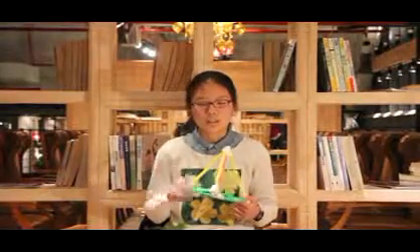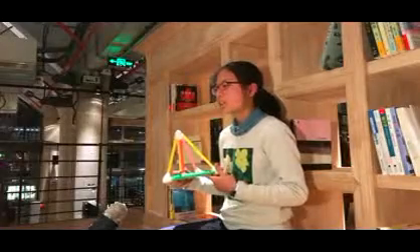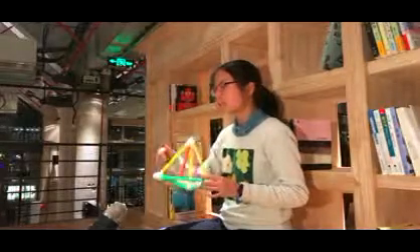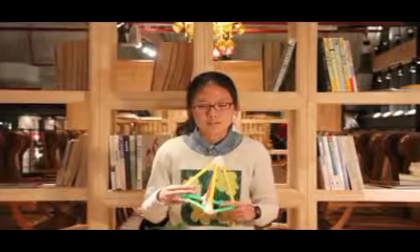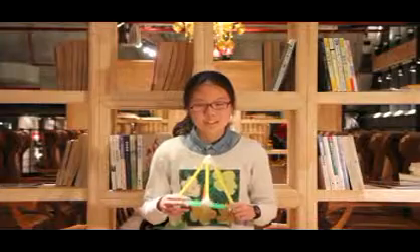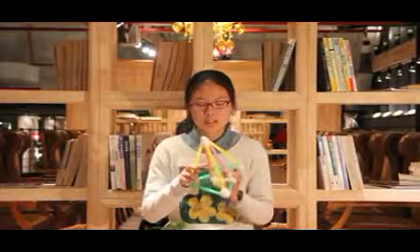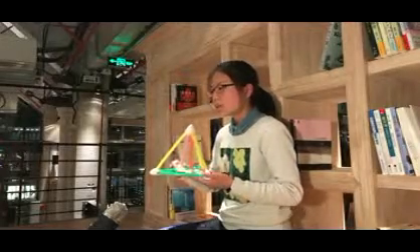There are 4 vertices in this solid, and there are 6 edges. The yellow one and the gray one are this solid's edges, and 4 faces. The red one is height, and the pink one is slant height.